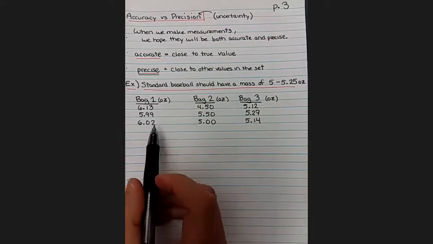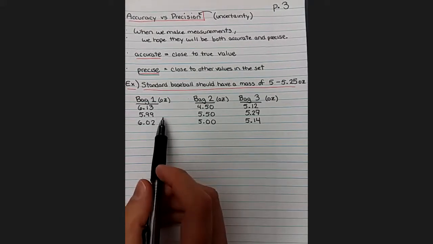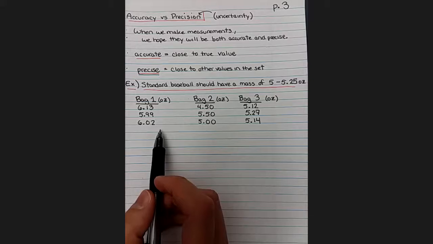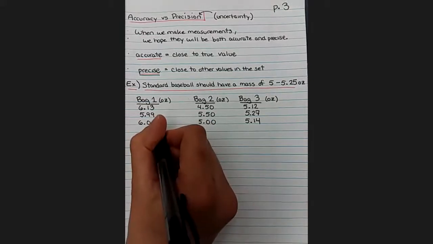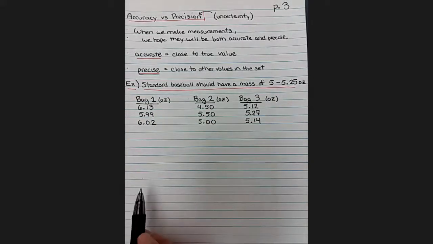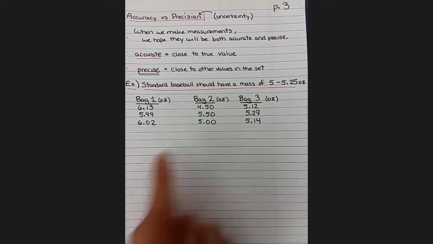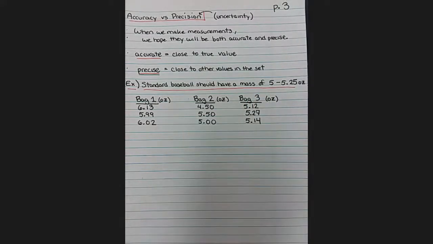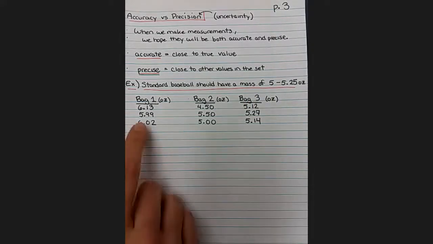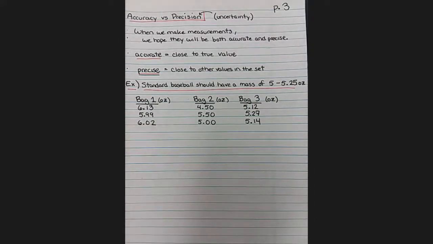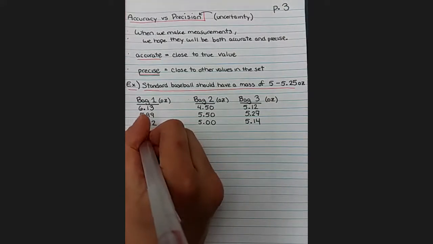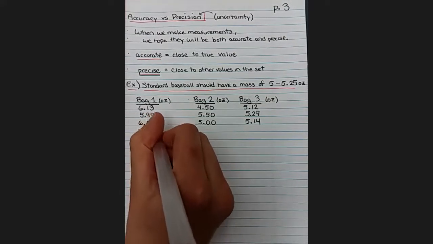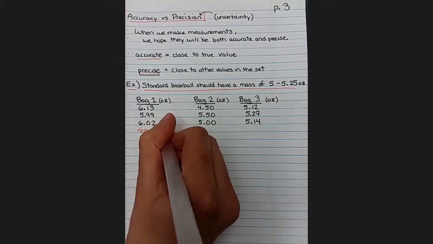Okay, so in this first bag of baseballs, we've got 6.13, 5.99, and 6.02 ounces for the 3 balls. For accuracy, we know that the numbers should be between 5 and 5.25, and none of those numbers are in that range. So I'm going to say this data set is not accurate.